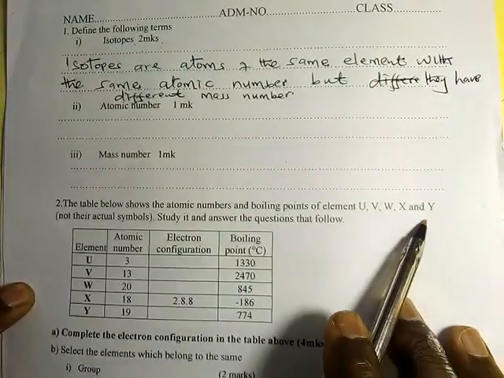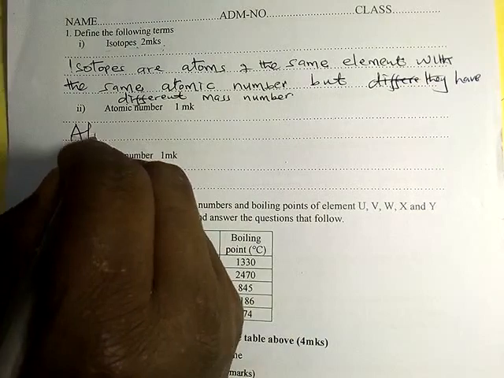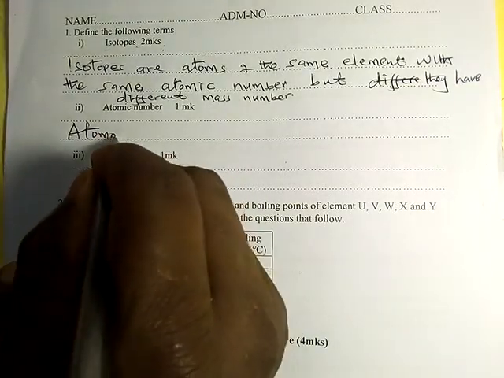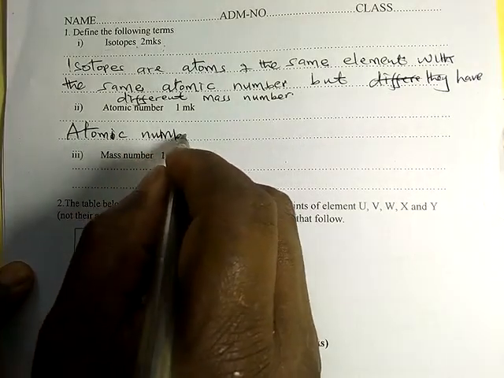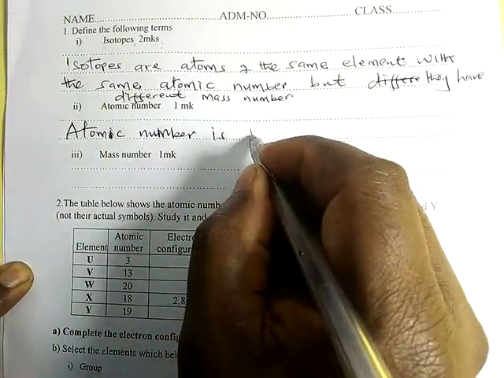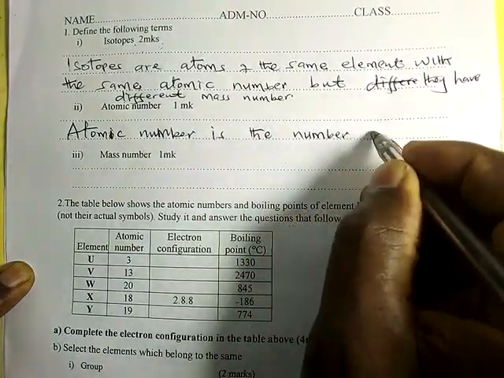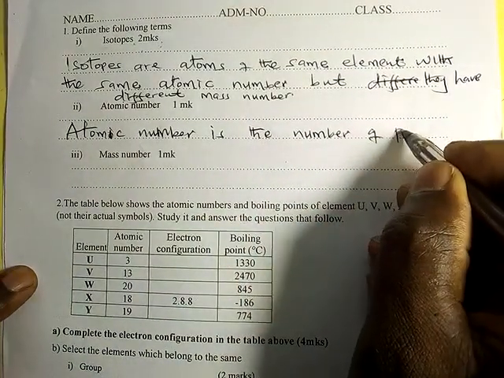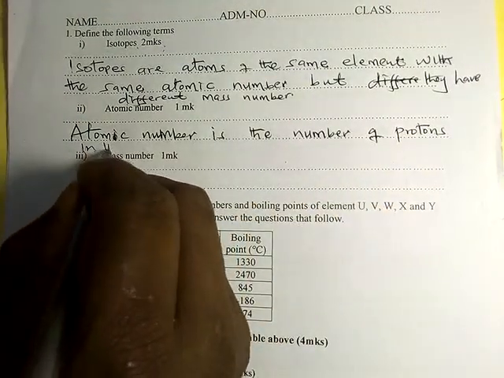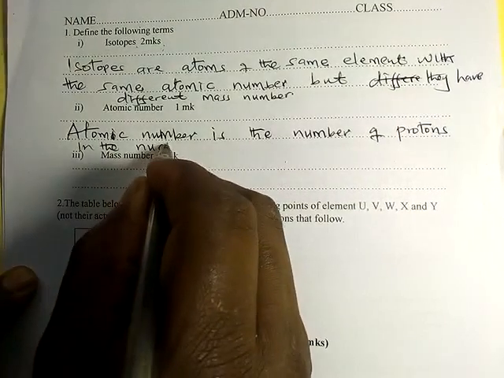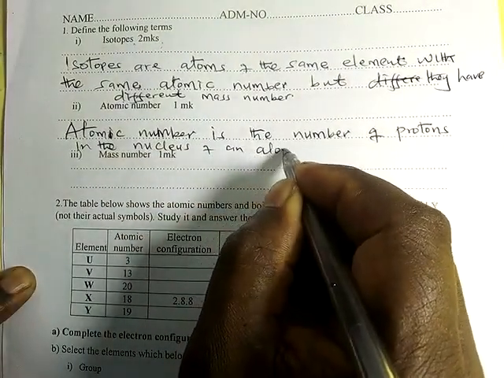Atomic number. What is an atomic number? Atomic number is simply the number of protons in the nucleus of an atom.